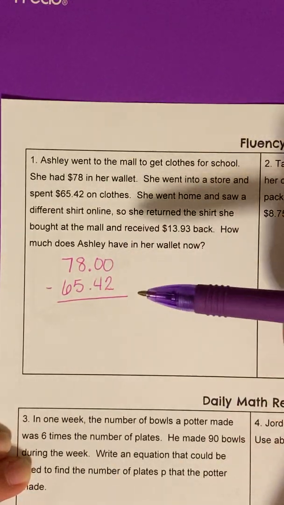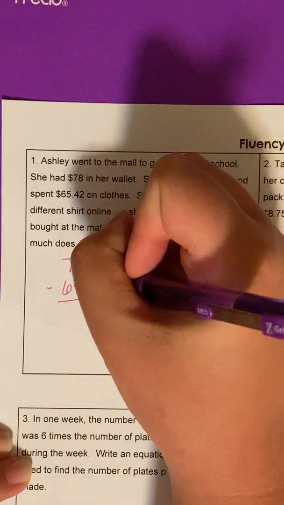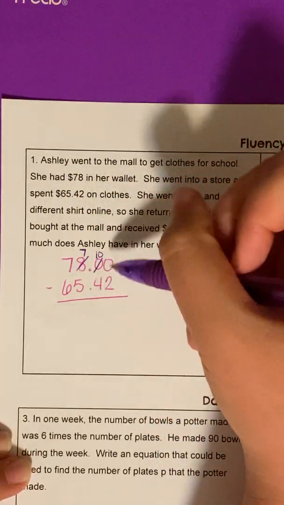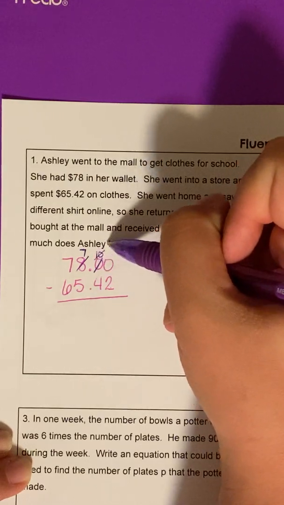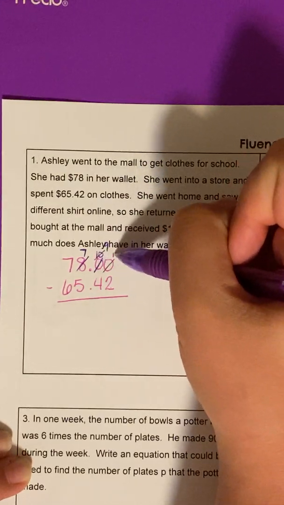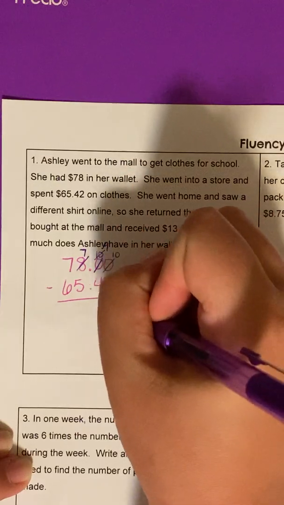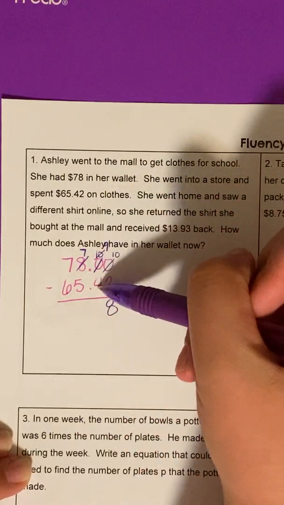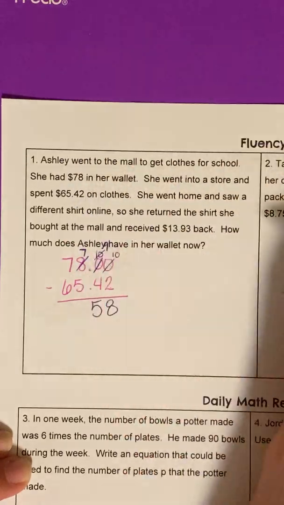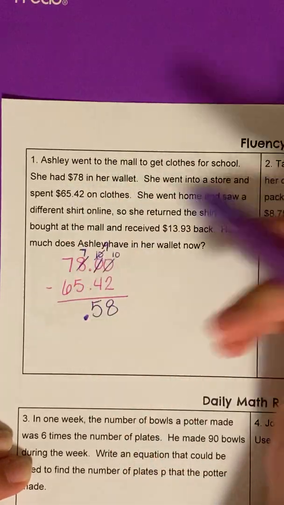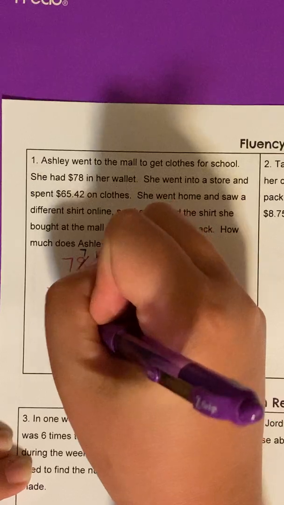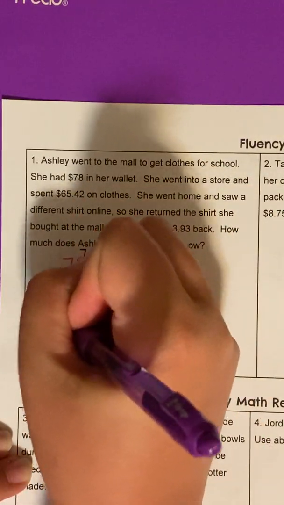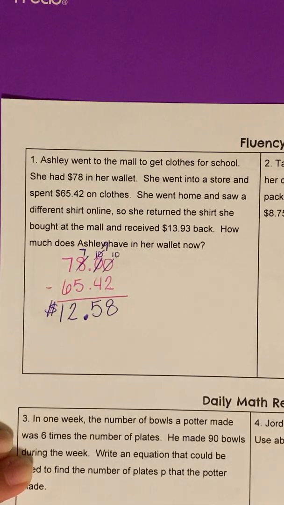0 minus 2 you cannot do, so we need to borrow. We're needing to borrow from this 8, which will become a 7 to make this a 10. Now we can borrow from this 10 to make it a 9 to make this a 10. 10 minus 2 is 8. 9, sorry, you can't see that very well. 9 minus 4 is going to be 5. Drop that decimal. 7 minus 5 is going to be 2. 7 minus 6 is 1. So she would have had $12.58 when she left the mall.